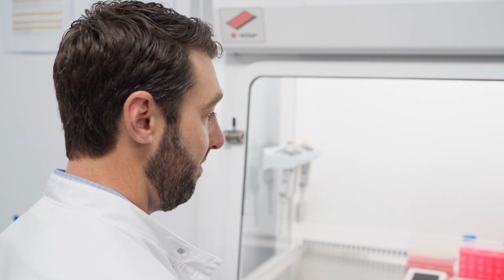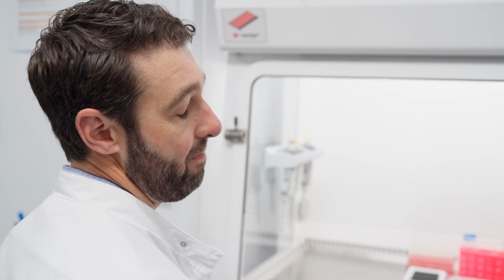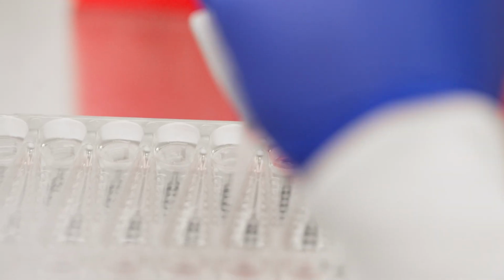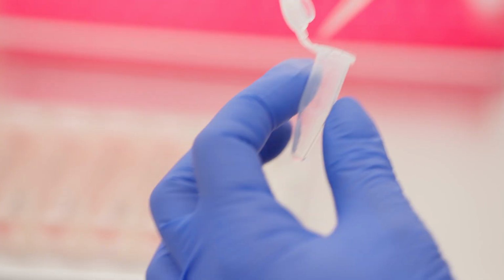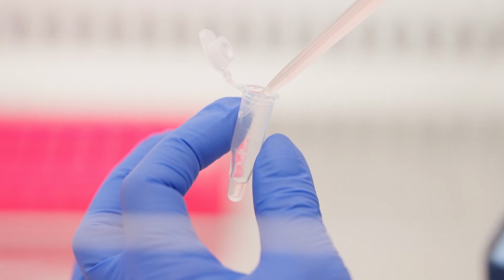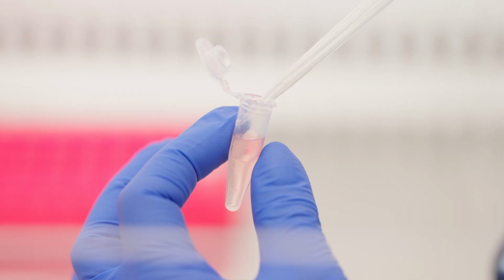So now that we're at day 4, what's the next step? So the next step is you have to aspirate the media that has been used up by your cells and top up with fresh media. Before we change the media, we can take samples from the wells to check the baseline functionality of liver microtissues. This can be used as a quality control test.